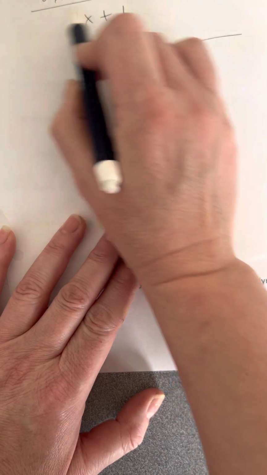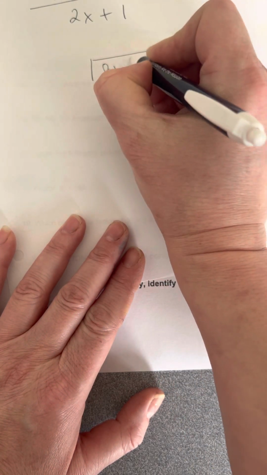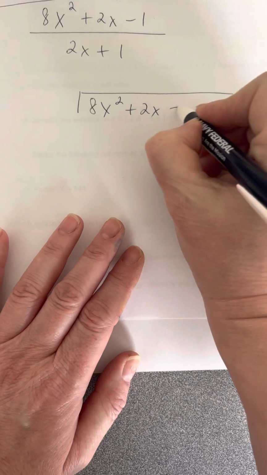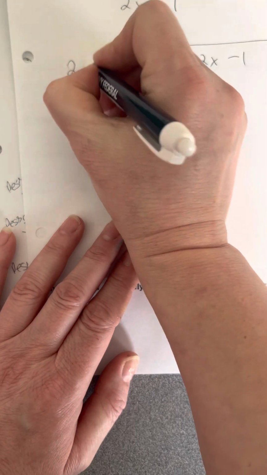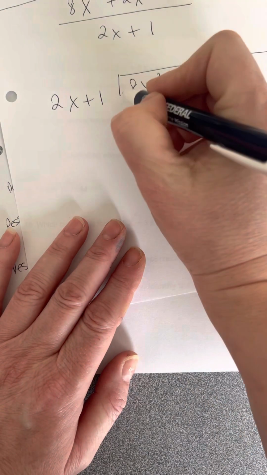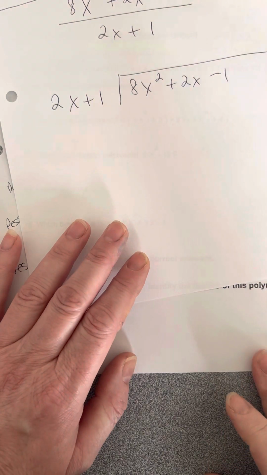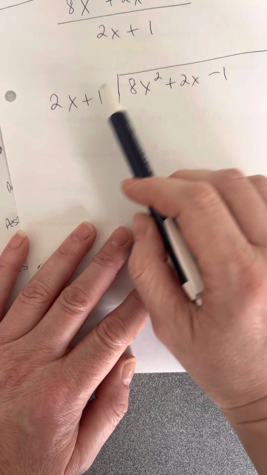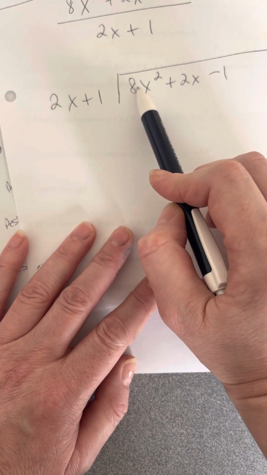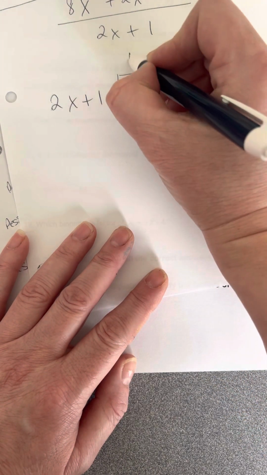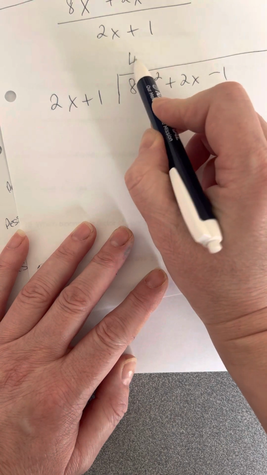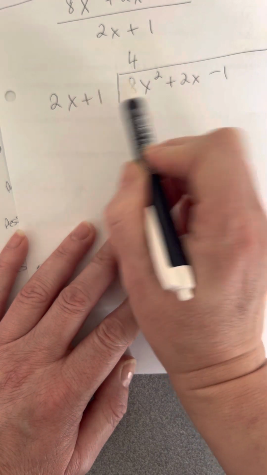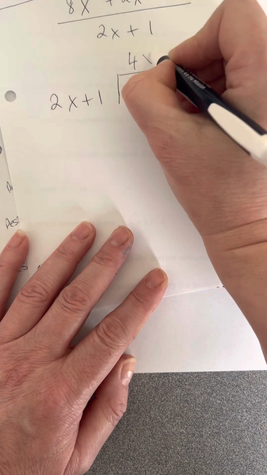All right, so we're going to put this on the inside, 8x squared plus 2x minus 1. And then we're going to be dividing by 2x plus 1, okay? All right, so what we're going to look at is our first term here and over here. So what times what gives me 8? I think 4. So let's do 4. 4 times 2 is 8. Good. Now we have an x here and x squared here. So what times what will give you x squared? I think x. So let's try this.